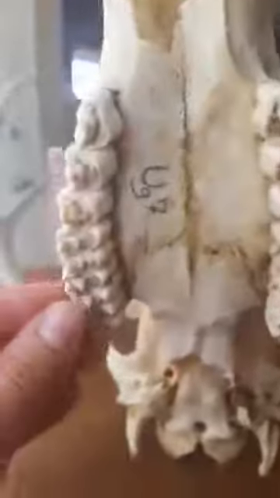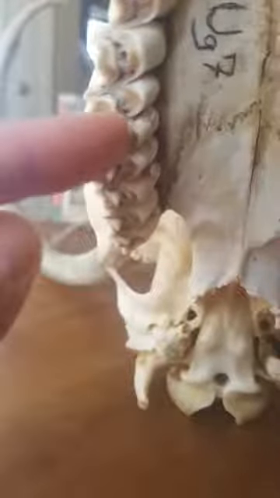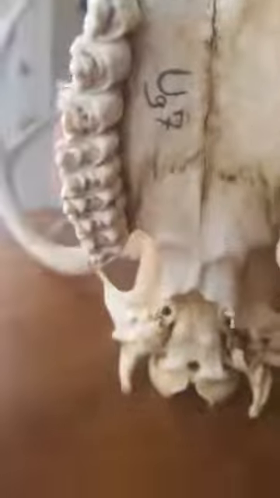You can see this one right here. Let's see if I can get that to focus. There we go. You can see this one right here. There is a bit of a point right through there. But that's not necessarily going to mean that it's a carnivore, because if you look at the bottom of the teeth now, do you see how there's all these grooves in here? This gives these teeth their grinding power.